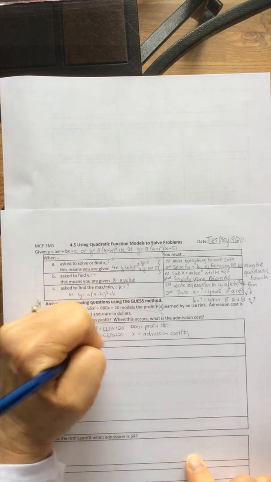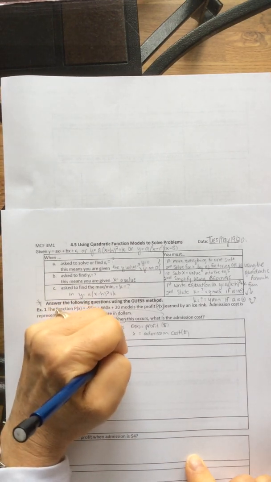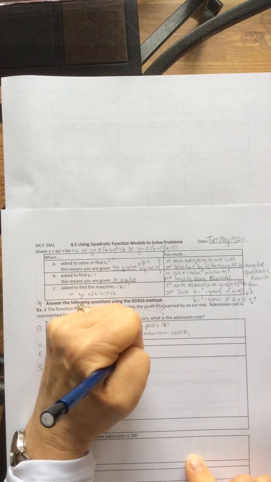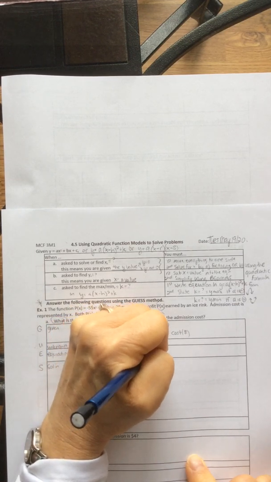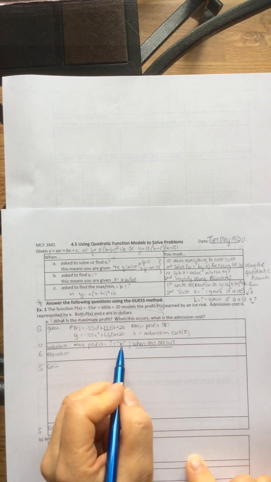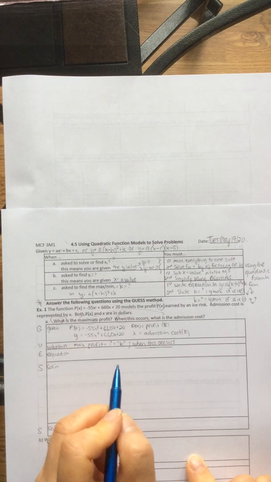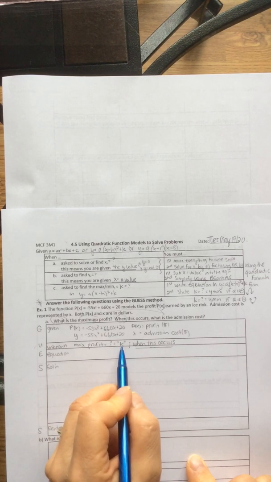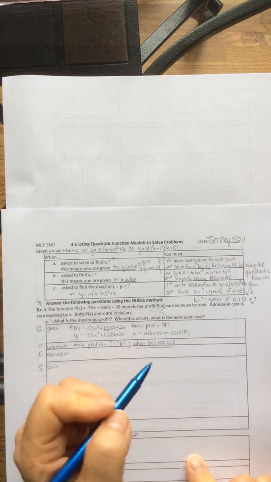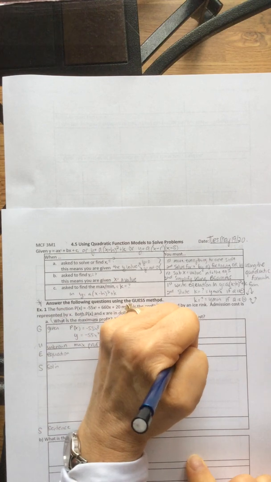Well, max profit is equal to the k value. When this occurs, the fact that you're saying when this occurs means that k has a specific value associated with k. Well, the only other value associated with k is h, right? h, k in the vertex form. So when this occurs, what is the admission cost?